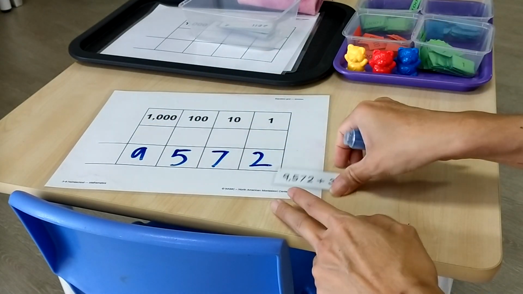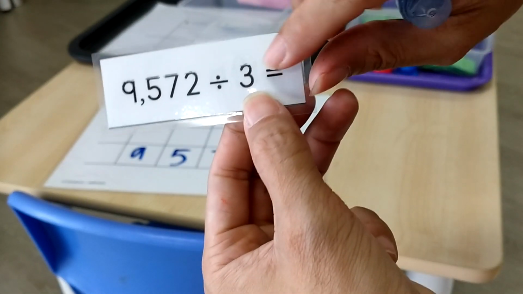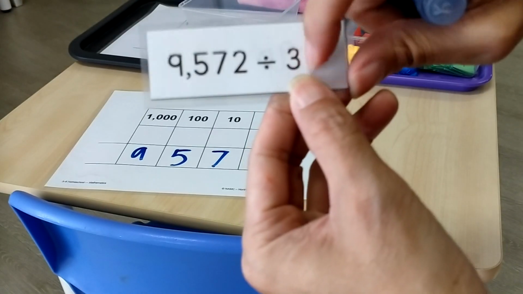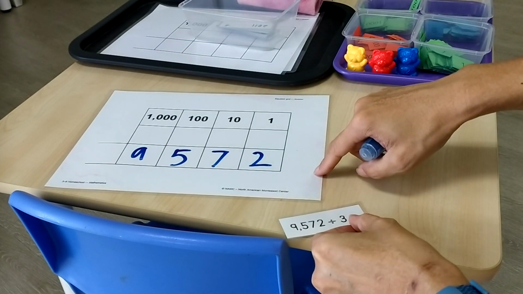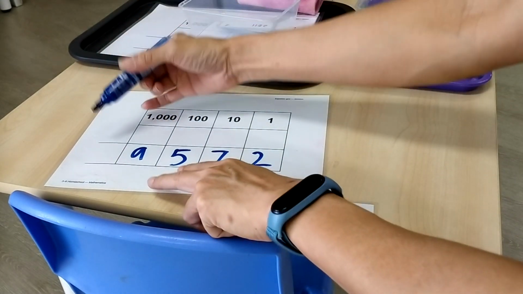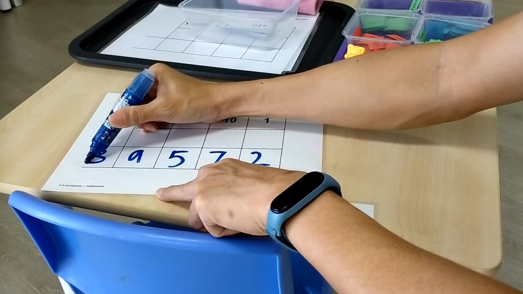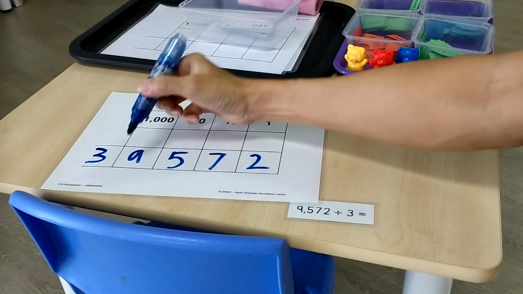Yes, and for this divisor, number 3, we write it where? Yes, we write it here. 3.